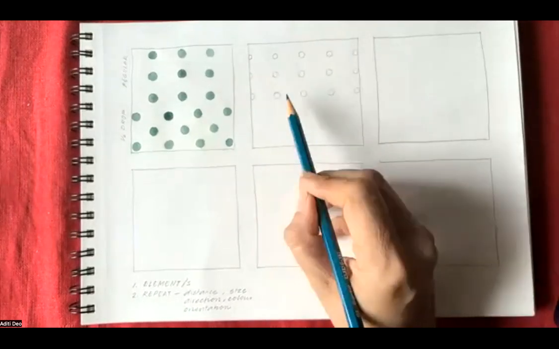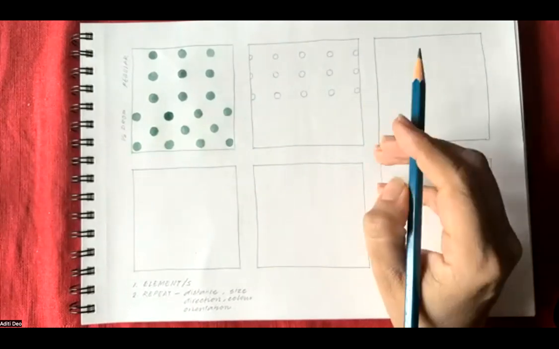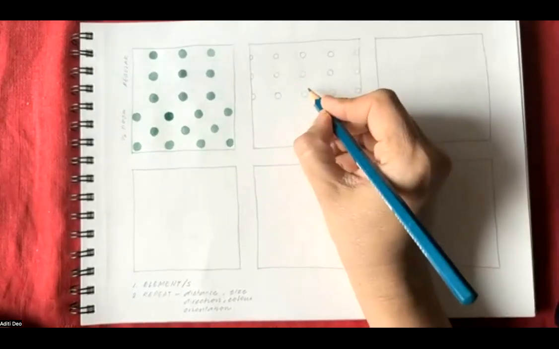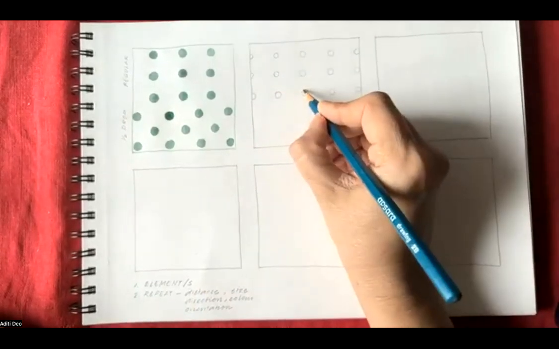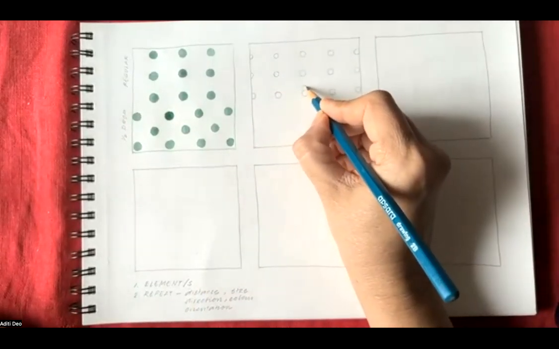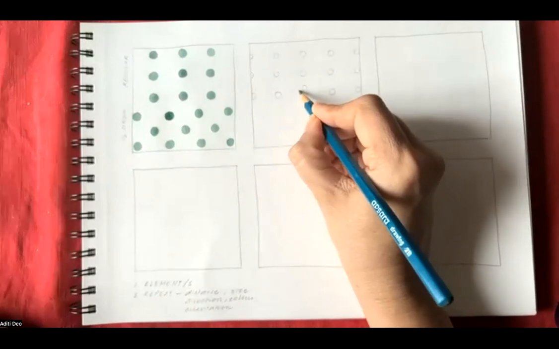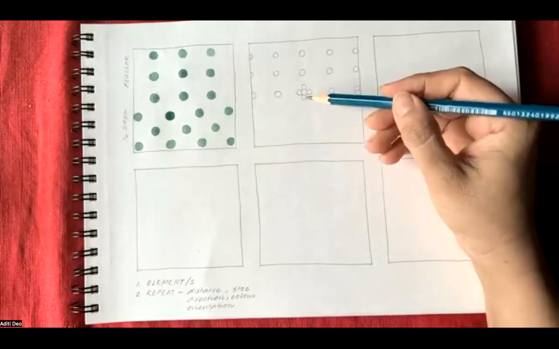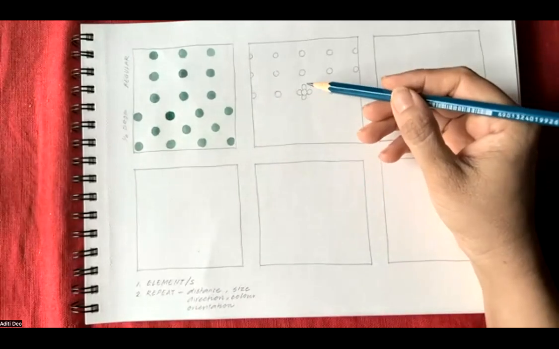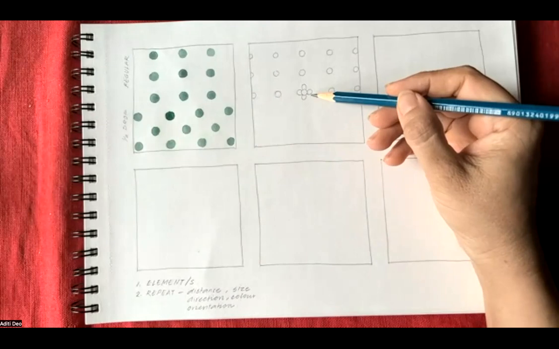So these are centers of flowers. Now, in deciding the element, suppose we make the element like this. You have 4 petals. Now there's definitely an orientation over here. We have a north-south orientation.